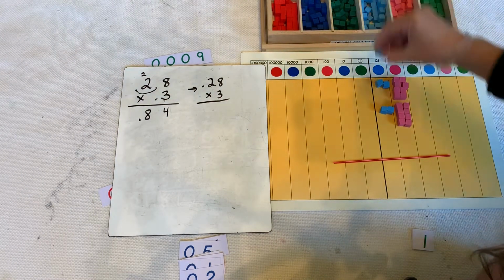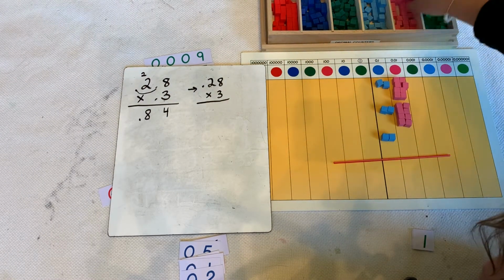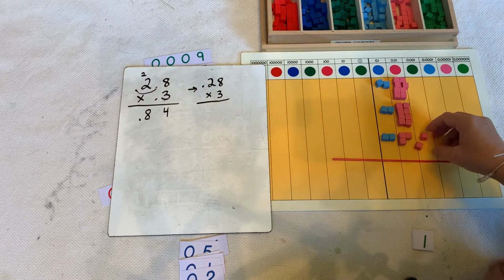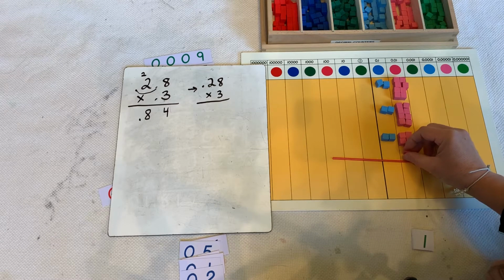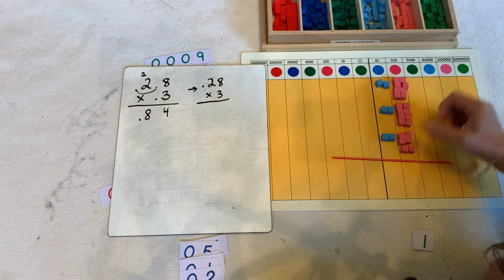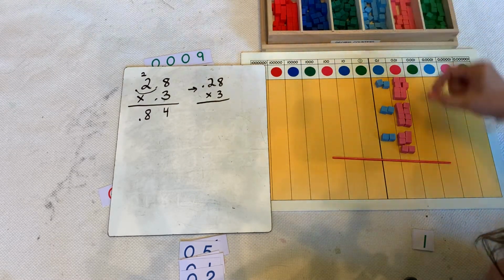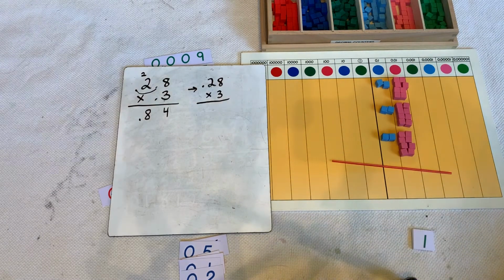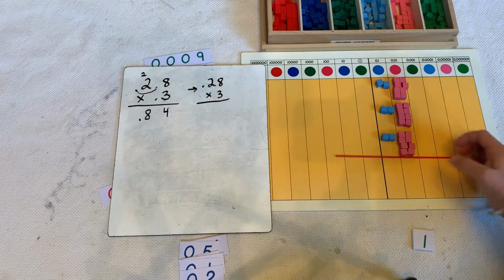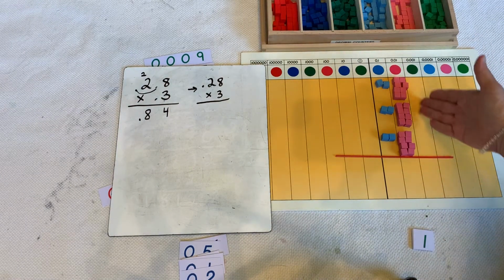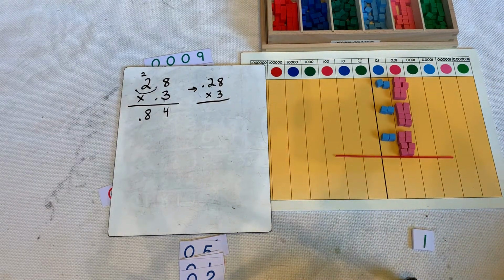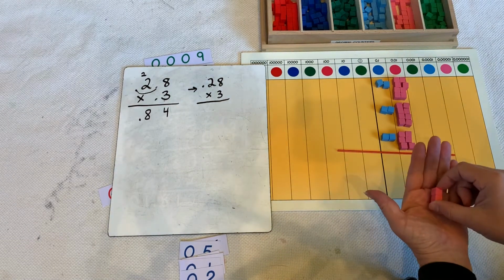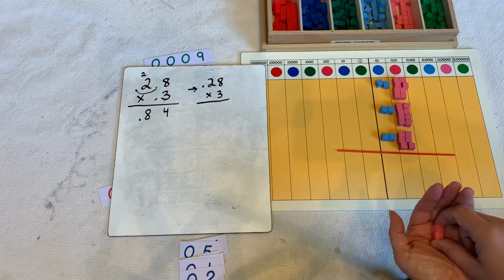Here is 28 hundredths 3 times. All right, there we go. 28 hundredths 3 times. Well, then we just count them up. Remember, multiplication is repeated addition. This is the long way. This is why you want to know your multiplication tables, because otherwise this takes way longer than you want it to.